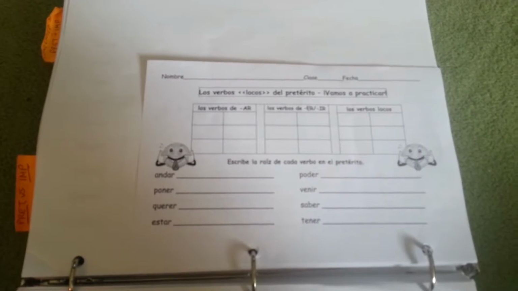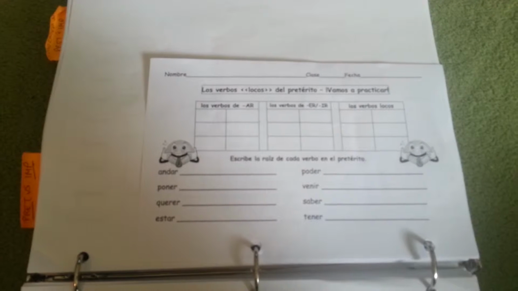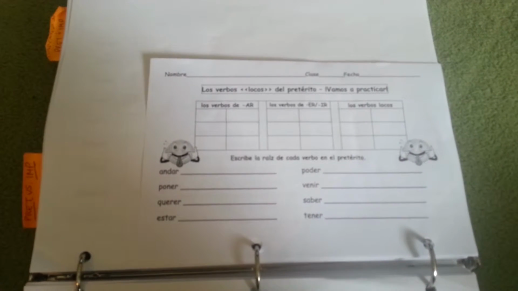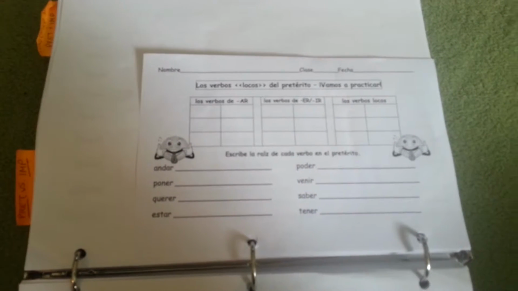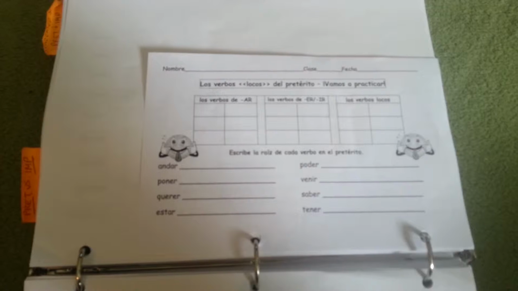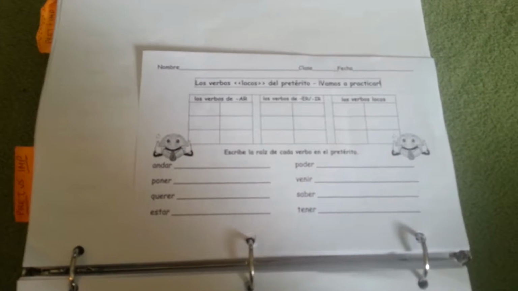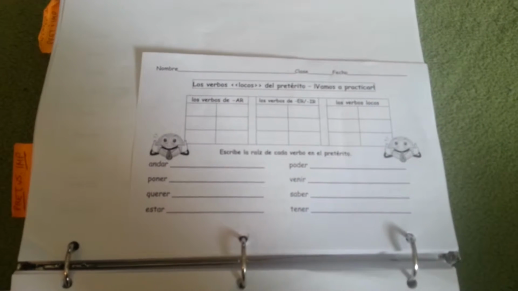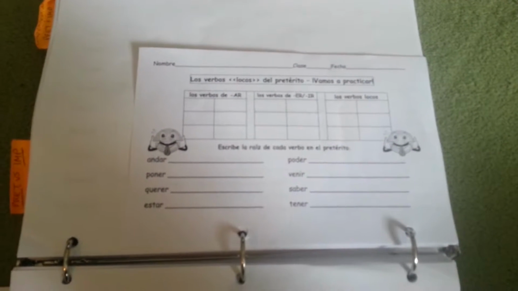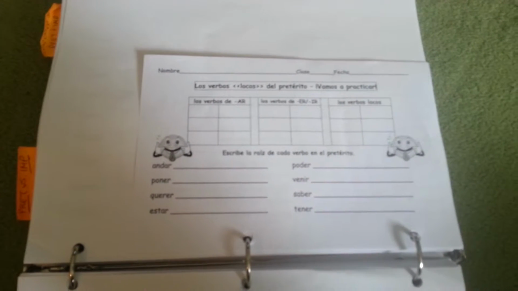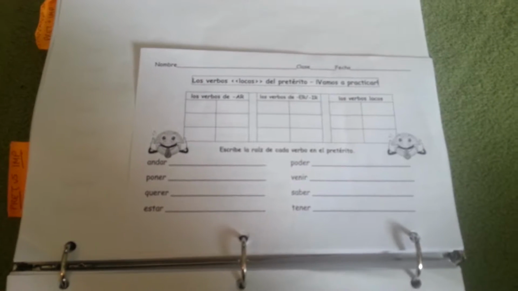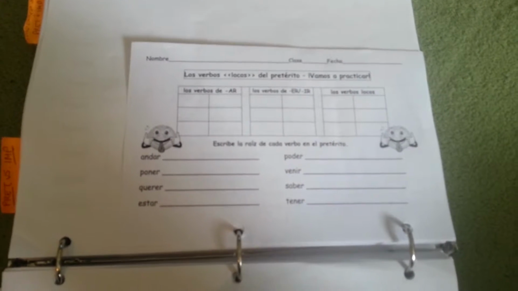We then worked on the roots. Andar is anduv, poner, pus, querer, quis, estar, estuv, and so forth. I then asked the students to identify any that they already know. For instance, poner, what does that mean? They would respond, if they knew, to put or to set. And right next to the root, we would write pus / to put or to set. Same thing with venir, for instance. Vin / to come. We would do this for all of the following.